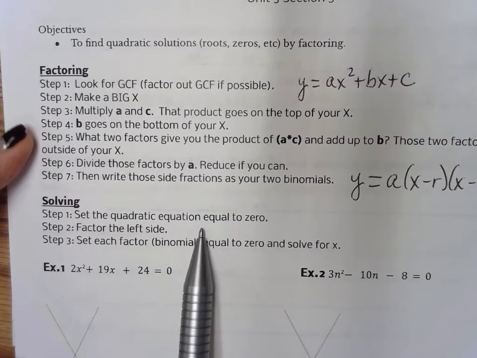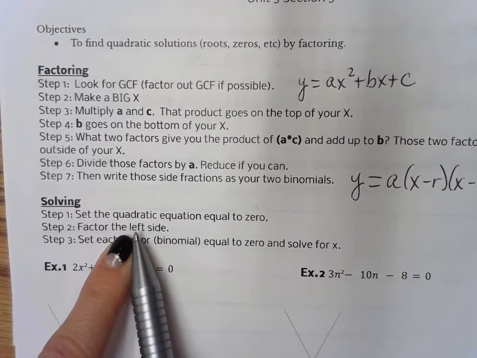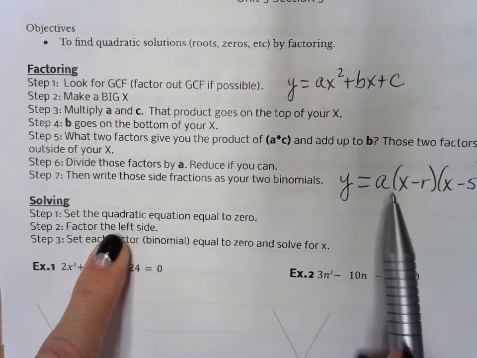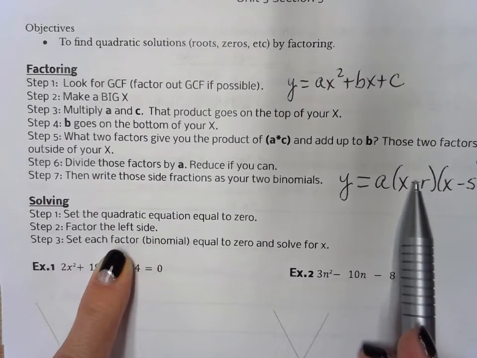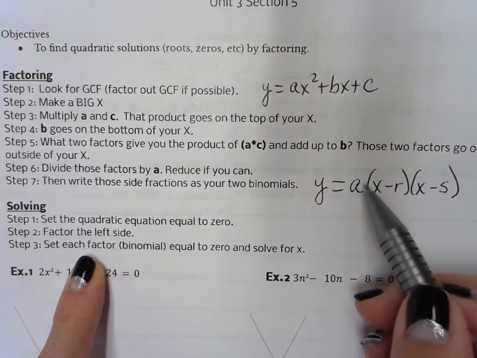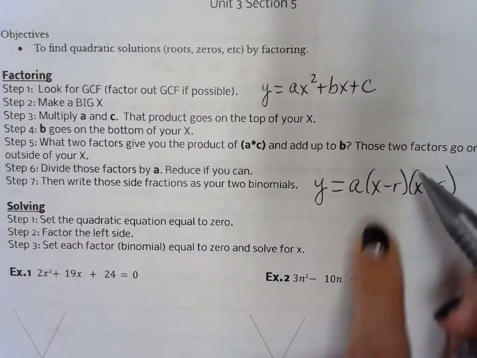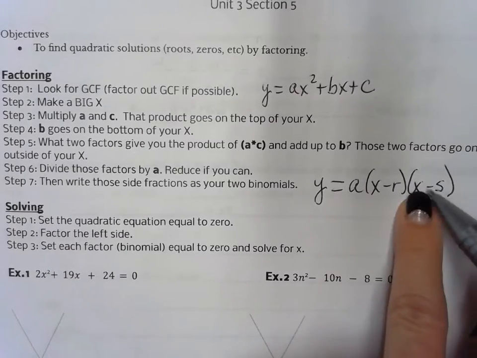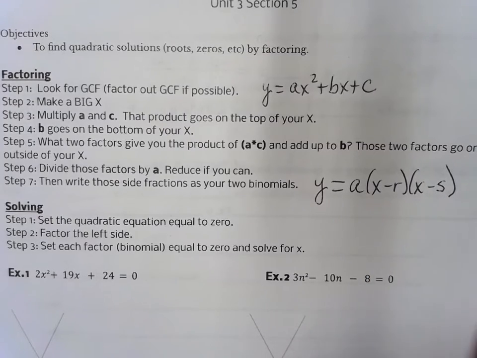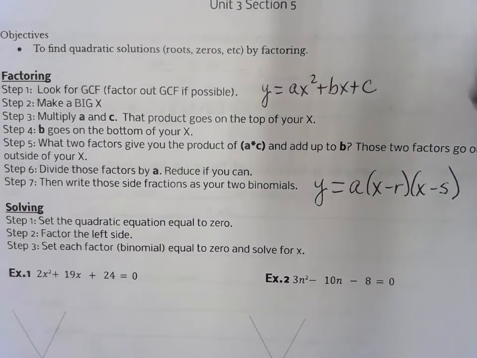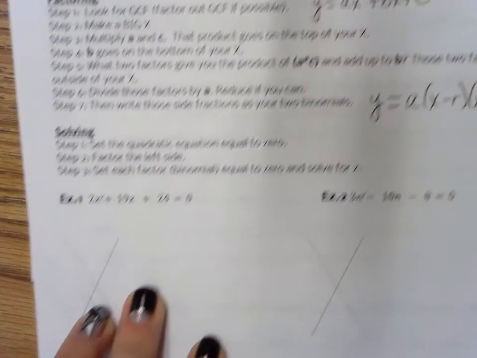Well, once it's set equal to 0, we have factored the left side, then each of these factors have to get set to 0. Because if we think about what's happening here, I'm multiplying A times this quantity times this quantity. So if anything is 0, the whole thing is 0. So let's look at example 1.